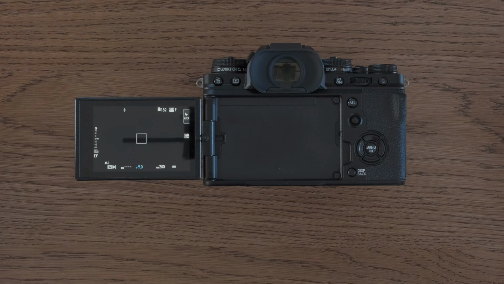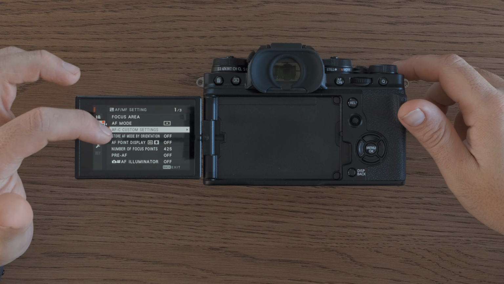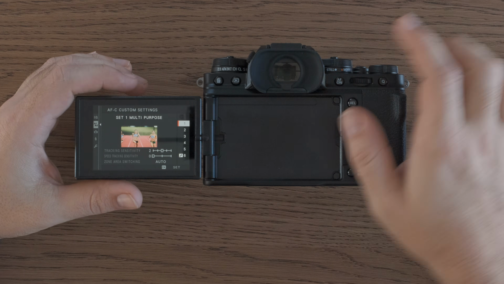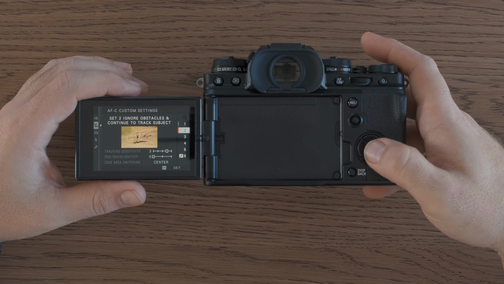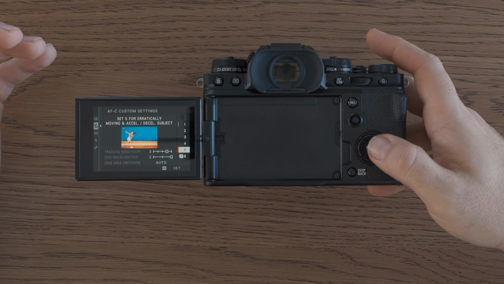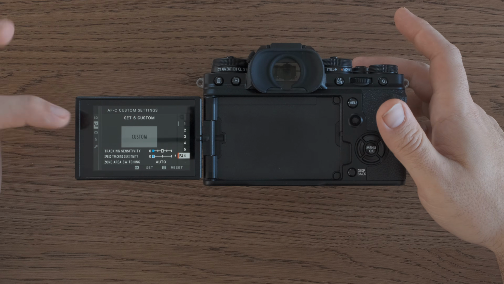Just like that. Speaking of continuous autofocus, we can actually customize the way the continuous autofocus will behave. So if we go into the menu to the AF/MF section and then AFC Custom Settings, we have different presets on how the AFC will behave. So you can quickly choose according to your situation, or you can actually tune it yourself and play with the different settings.